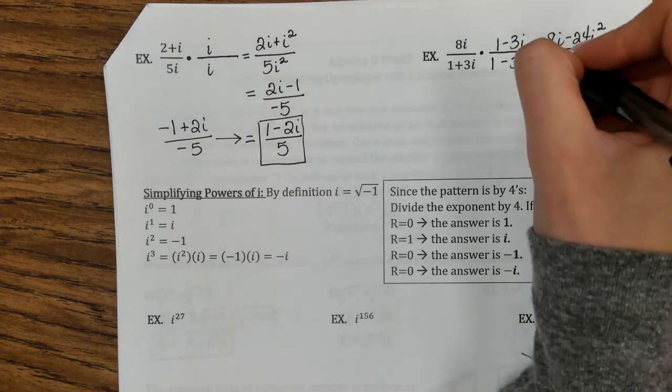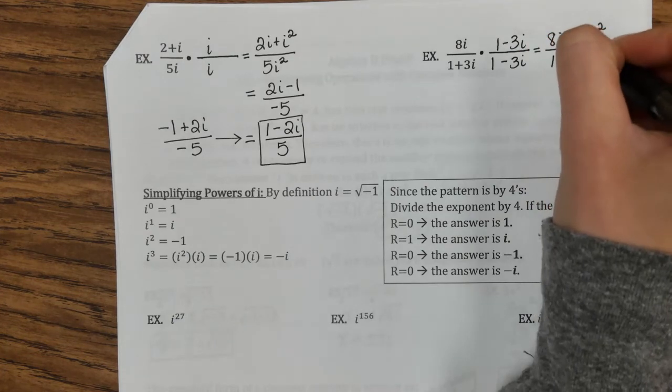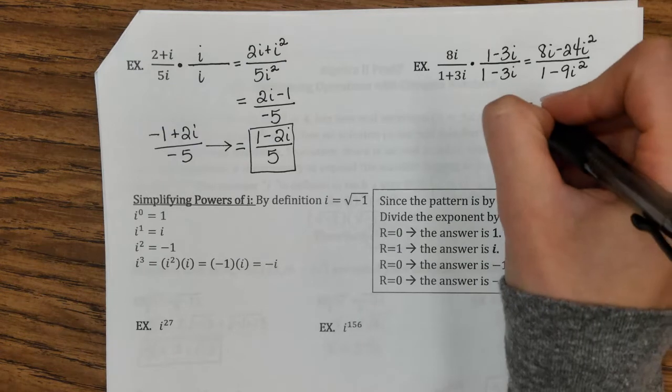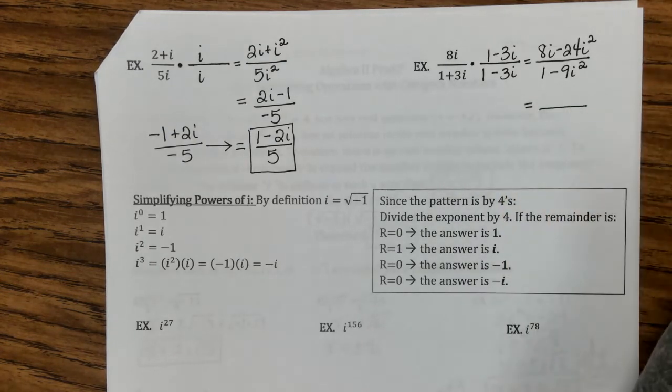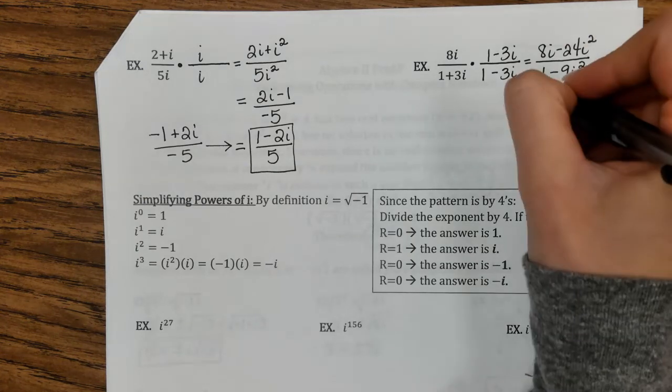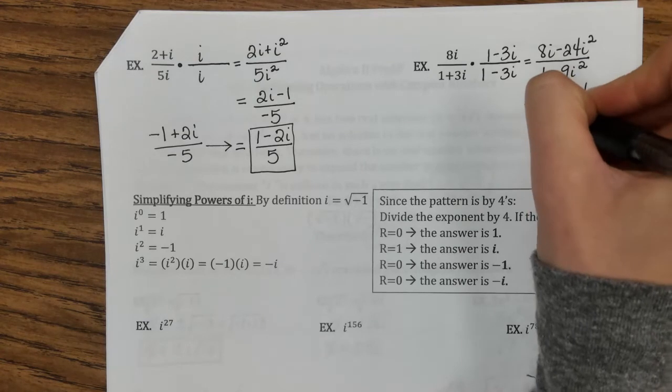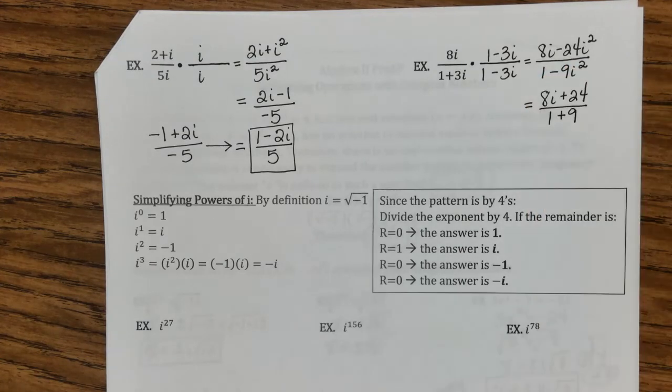Over, so then what does that give me? Yep.